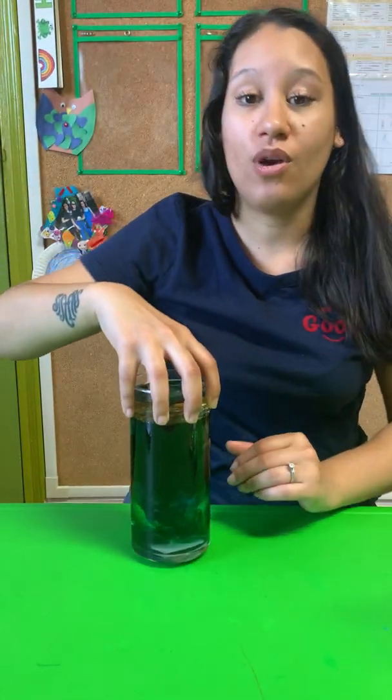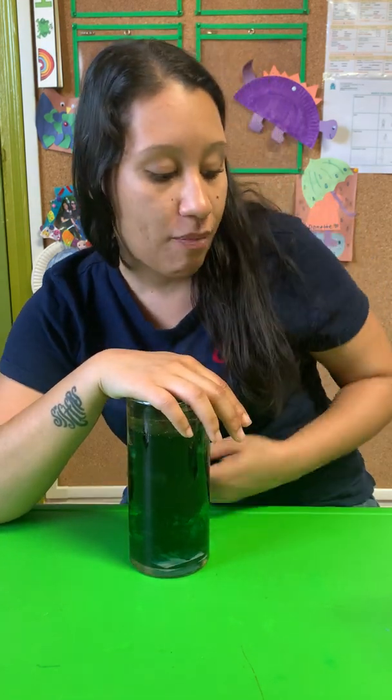All right, so if you guys do try this at home, I want to see your photos, and you guys can also use paint. If you have paint instead of food coloring, you can also use paint instead. So I want to see photos of you guys doing it, okay? If you guys do it at home, I want to see pictures, all right?